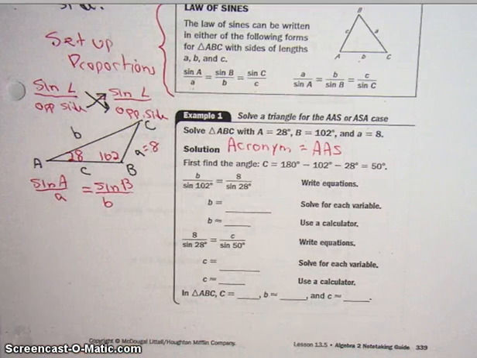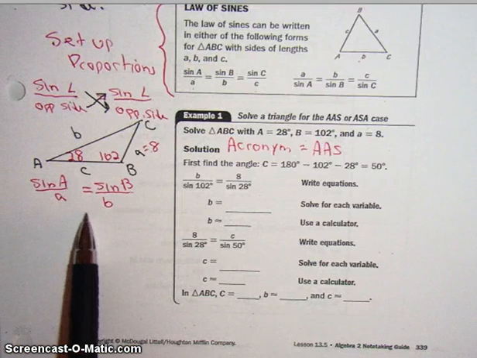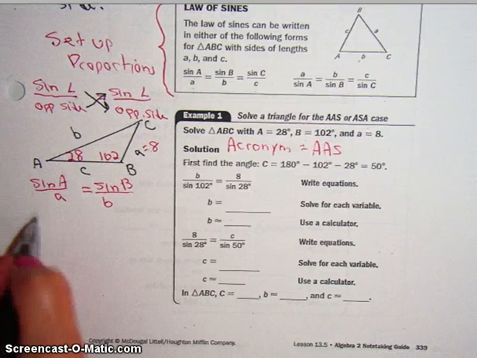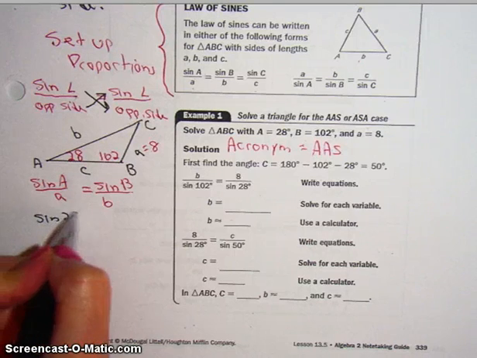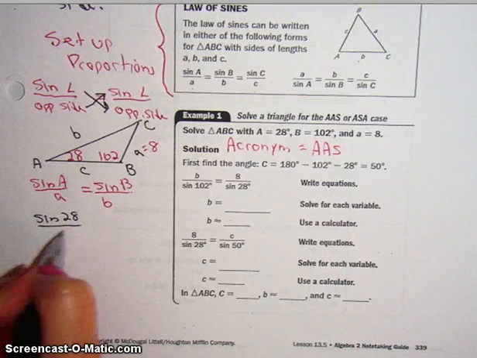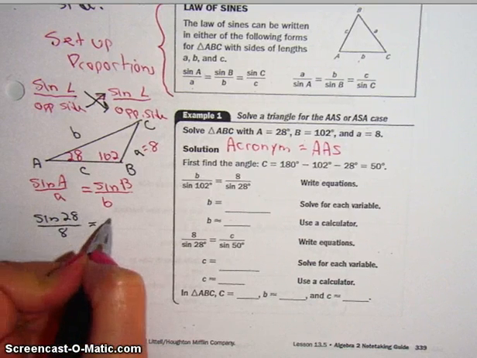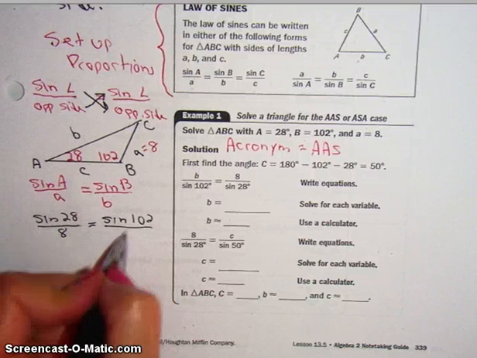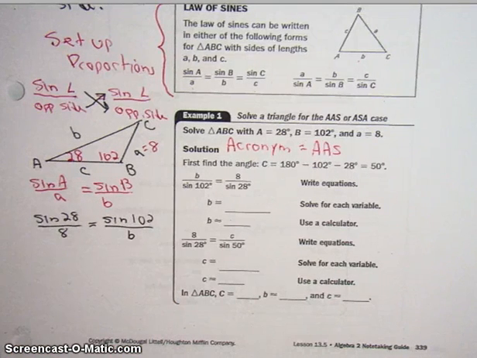Very good. Will I ever make you write that again? No, I won't. You can just go right ahead and put in the numbers. So sine 28 over 8 equals sine of 102 over little b. Okay, any questions thus far?